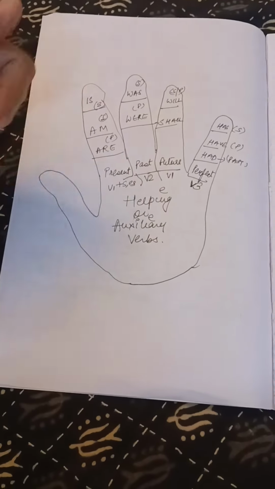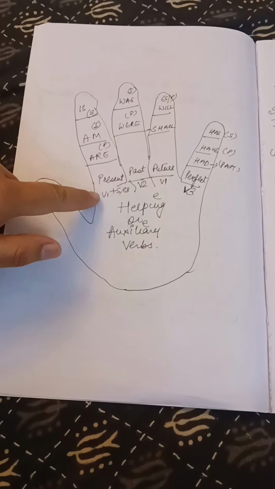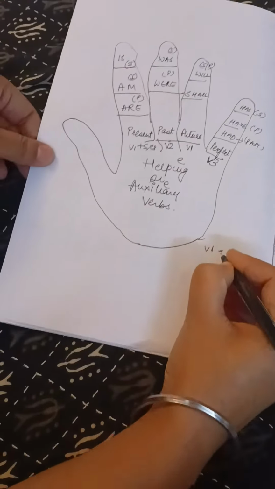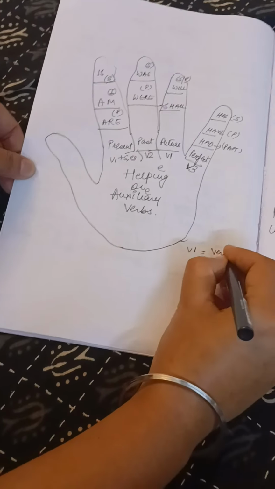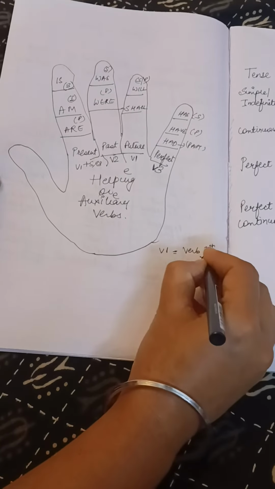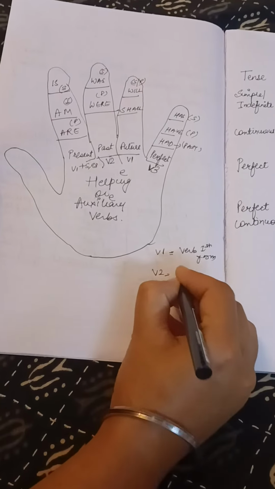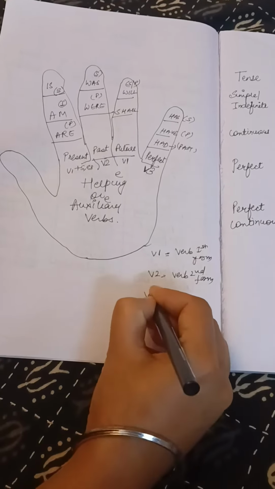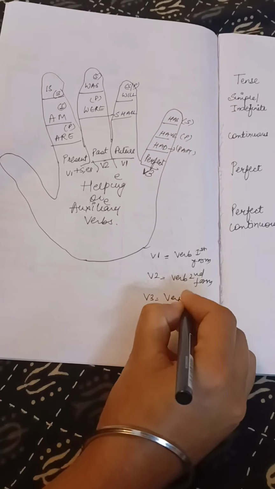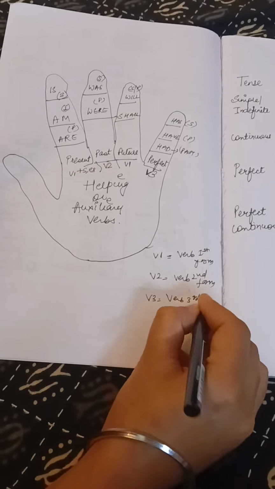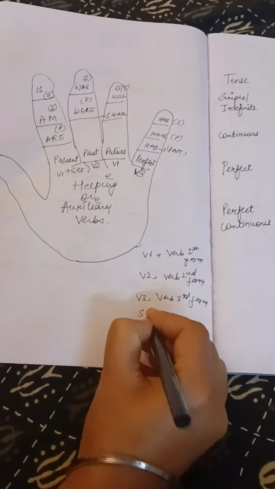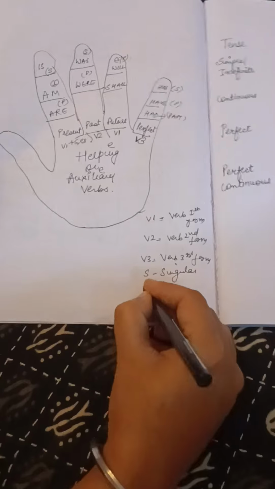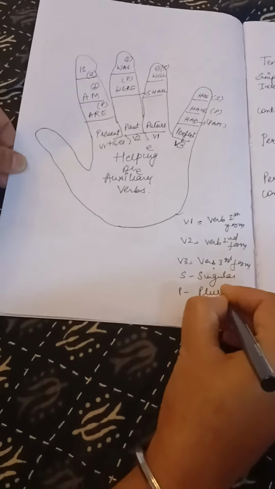Now the question comes. Maybe you have the confusion that what does this V1 stand for? V1 refers to verb first form. Similarly, V2 is verb second form. V3 refers to verb third form. S refers to singular and P refers to plural.